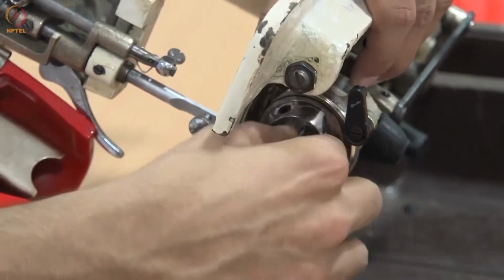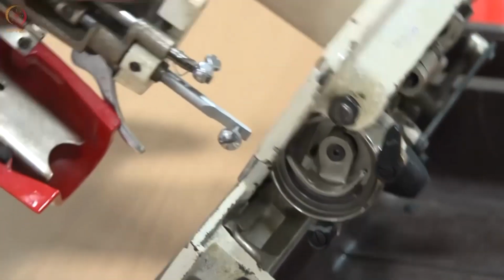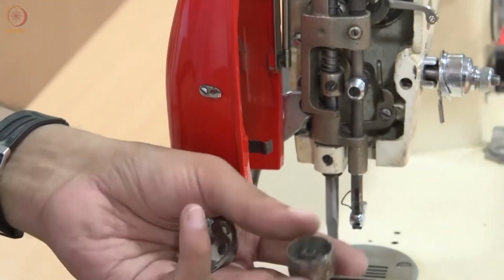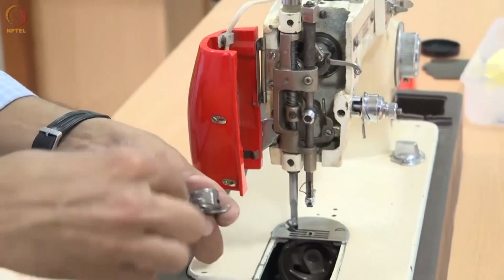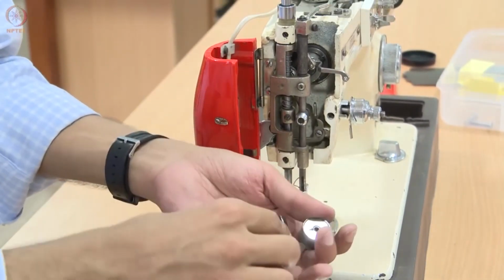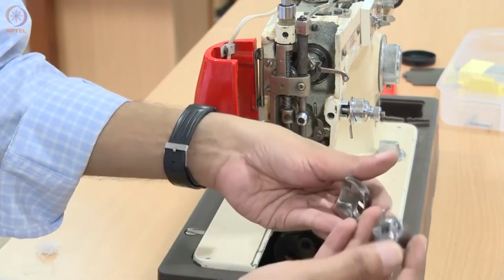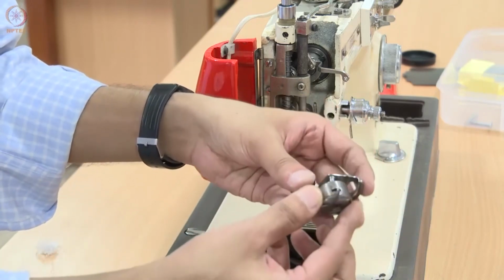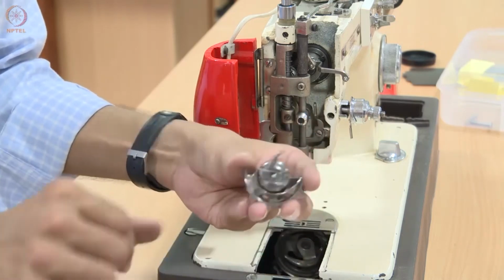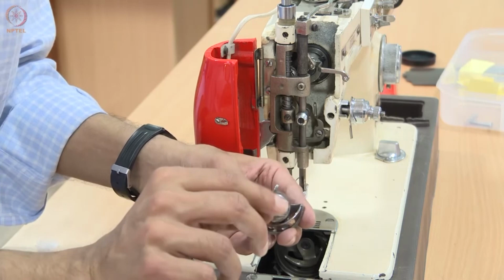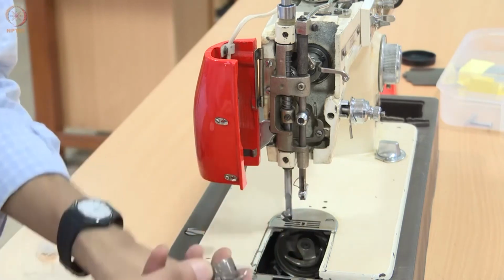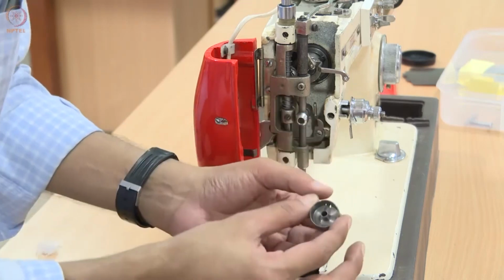Let me just dismantle this for a second. Once you put the spool, once you thread it in place, it will be like this inside, and then all you have to do is put it and then press it. Now this locks in place. How do you remove this? You have to pull this lever and then take this out. How does this work? Pulling a lever, I hope it's visible in the camera.